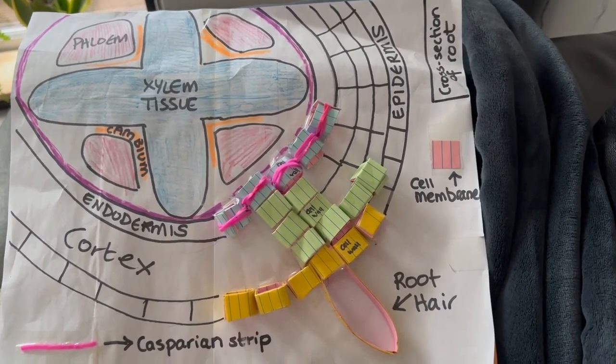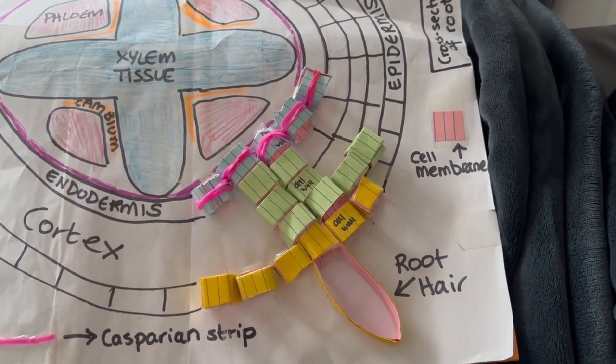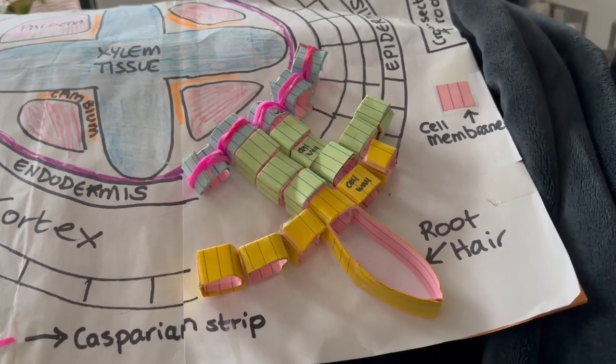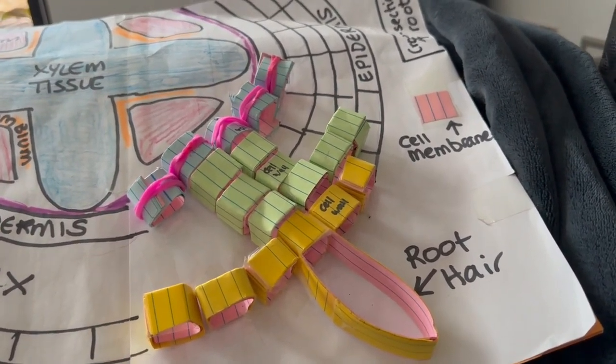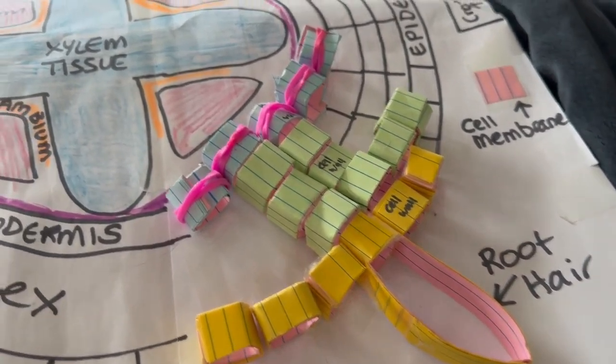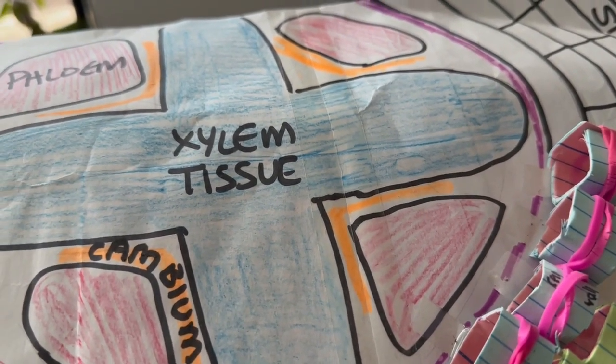This is a quick video to show you how water moves across the root. My students made this little model which I've kept, and I think it's a really good way to understand the process of water movement from the soil into the xylem vessels or xylem tissue in the root.